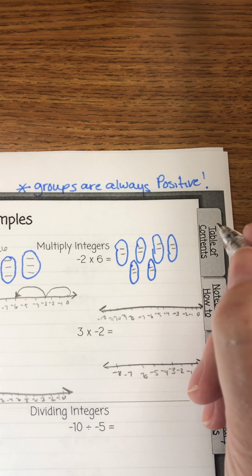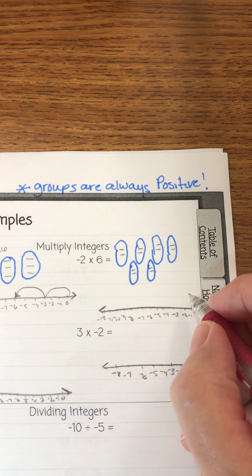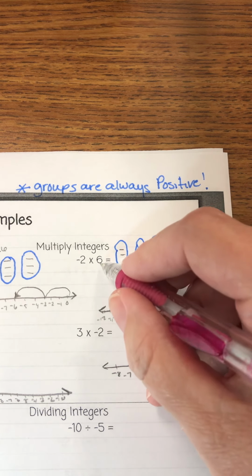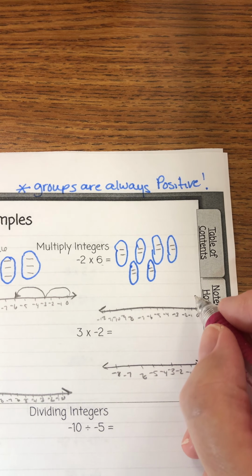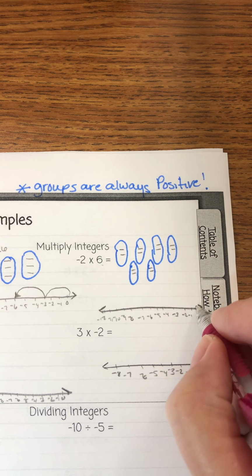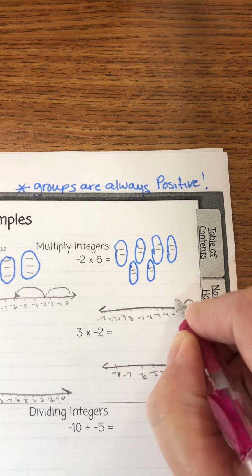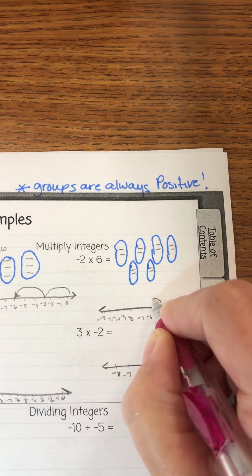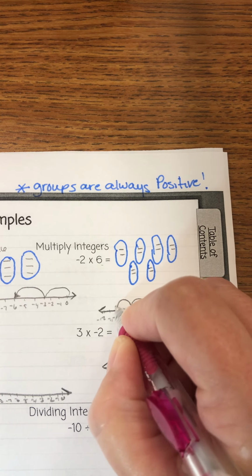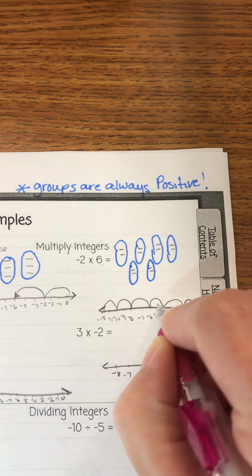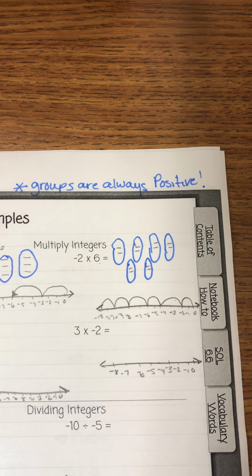So now you have 6 groups, so you're going to make 6 hops. And what's going inside each one? -2. So there's 1 -2, 2 -2s, 3 -2s, 4, 5, 6. And in each one of these little hops or jumps, that's our -2.